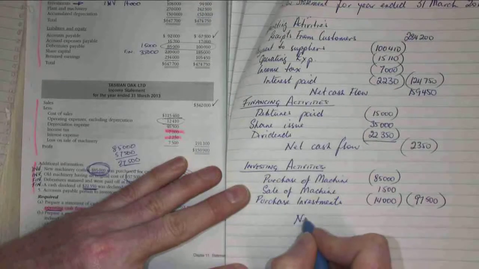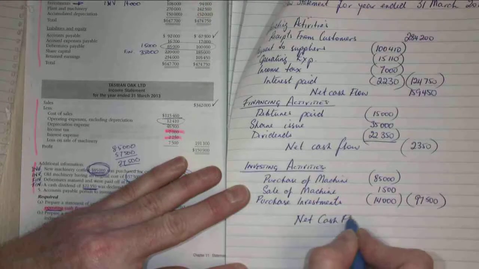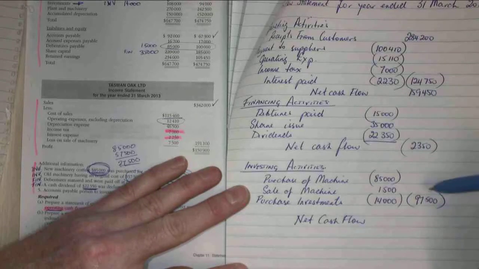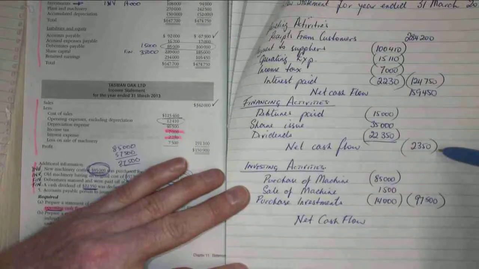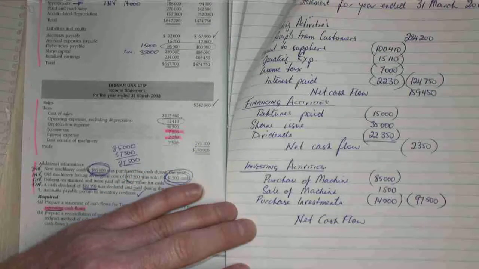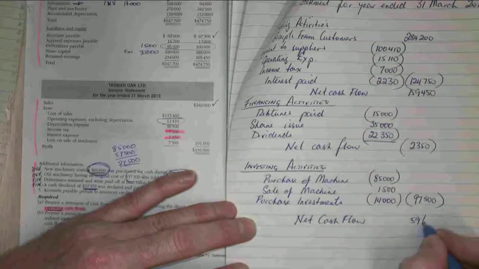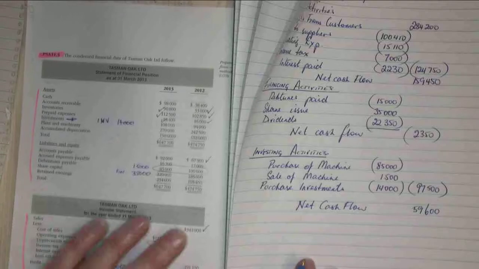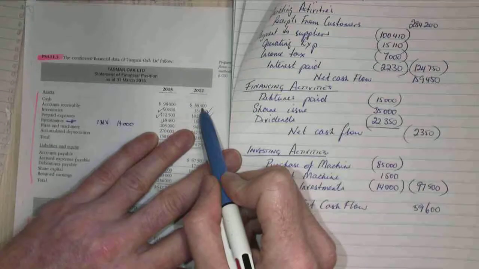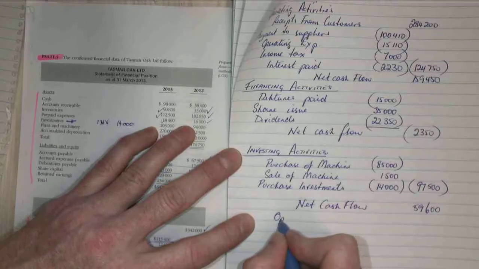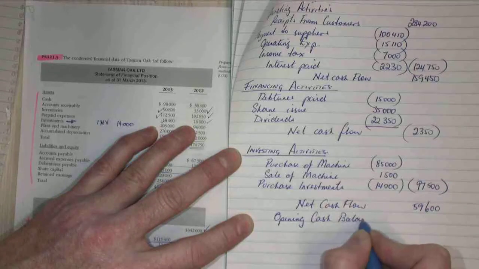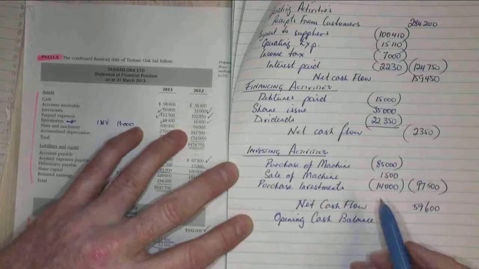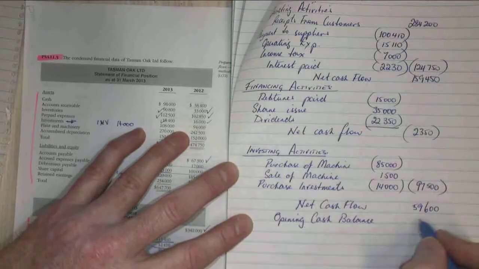What's my net cash flow from all my activities? So 159, 97,500, and what's the other one? 2,350. Who's fast on the calculator? 59,600. That is fast on the calculator. Now, litmus test. My opening cash balance goes into it. My opening cash balance is 38,400.